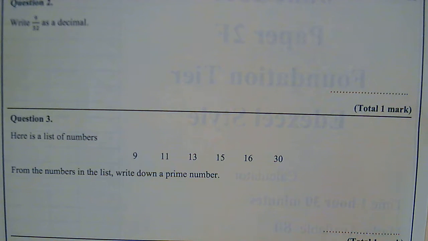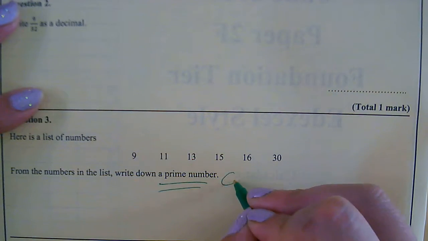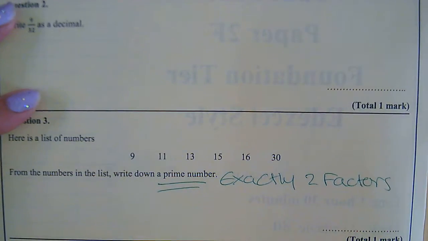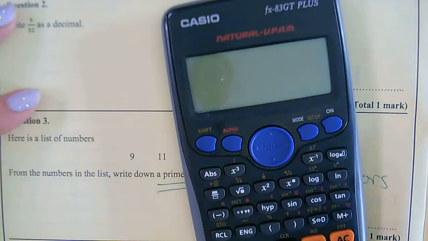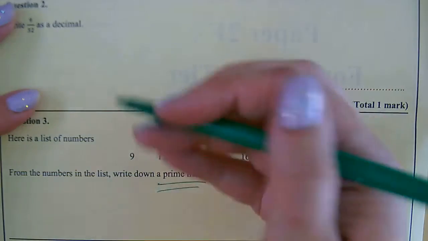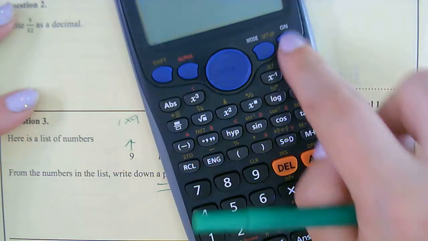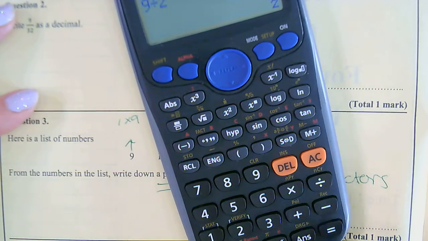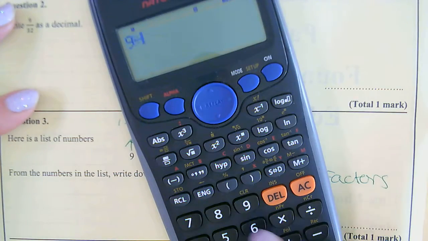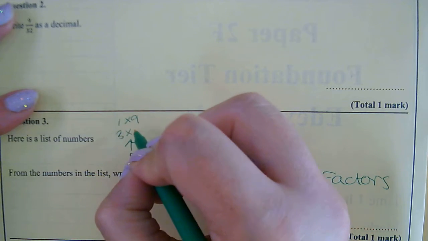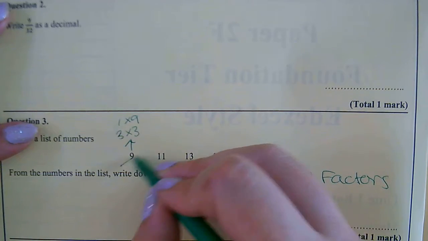So here's a list of numbers: 9, 11, 13, 15, 16 and 30. From the list, write down all the prime numbers. Prime numbers have exactly 2 factors, and factors are the whole numbers that divide in. On a calculator paper, you can even use your calculator. Every number has 1 times itself, like 1 times 9. Then does anything else divide into 9? If I was being lazy, 9 divided by 2 is a decimal, that doesn't work. 9 divided by 3, that goes in. So 3 times 3, that is not a prime number.